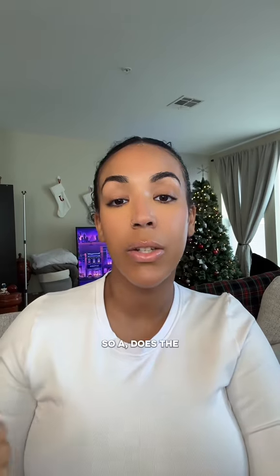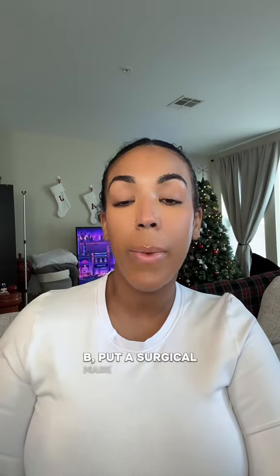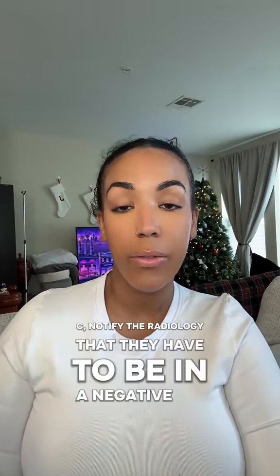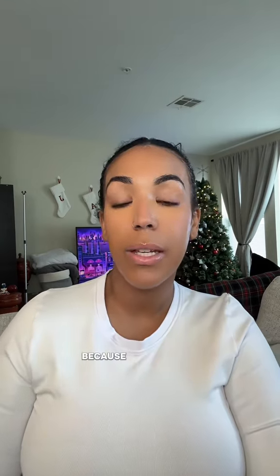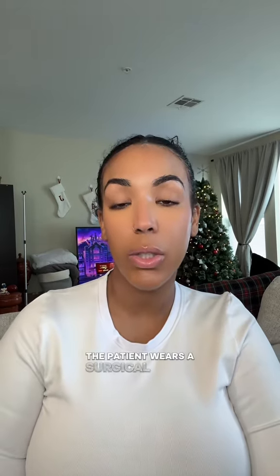So A, does the nurse have to wear an N95 mask? B, put a surgical mask on the patient. C, notify the radiology that they have to be in a negative air pressure room. Or D, don't do any sort of PPE because it's going to be a delay of care. Which is your answer? The answer is B, the patient wears a surgical mask.